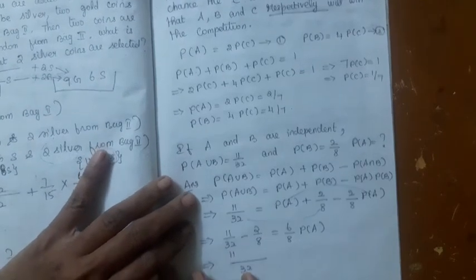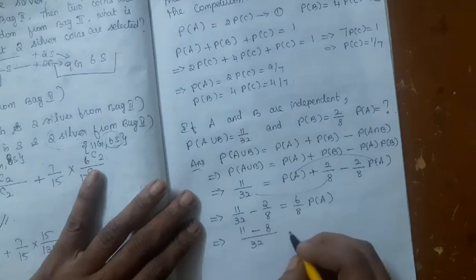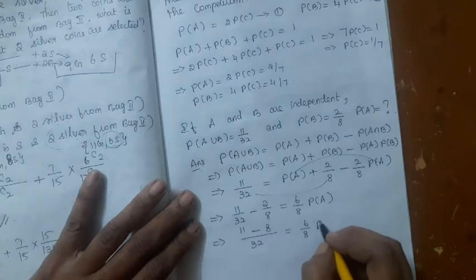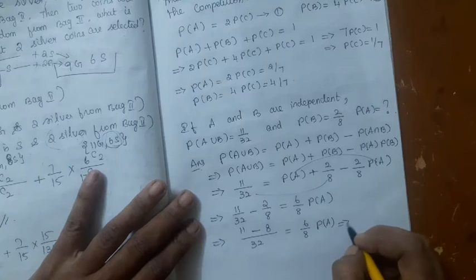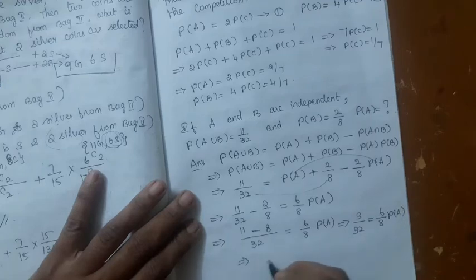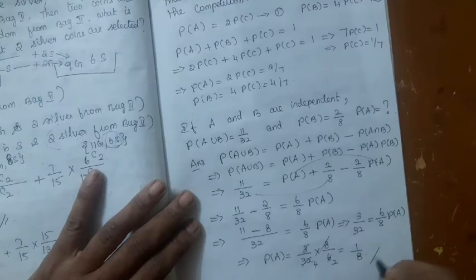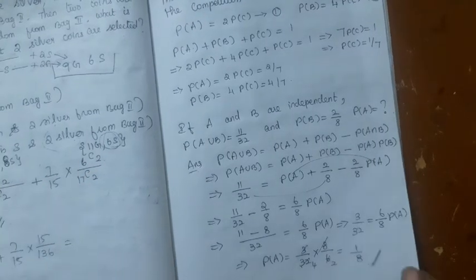You have 11 minus 8 is equal to 6 by 8 into probability of A. 3 by 32 is equal to 6 by 8 into probability of A. So probability of A is 3 by 32 into 8 by 6. It is 1 by 8. Okay, probability of A is 1 by 8.